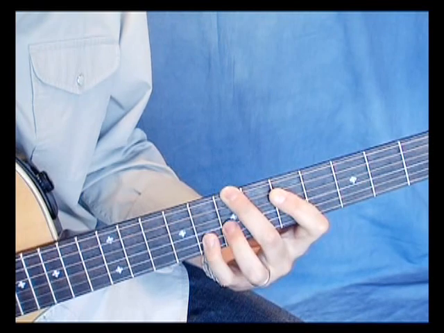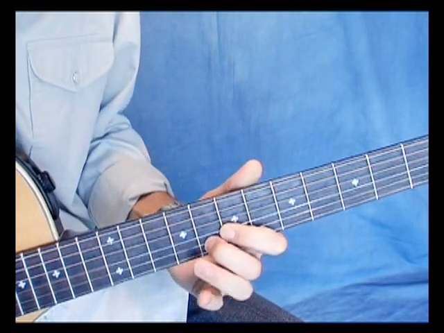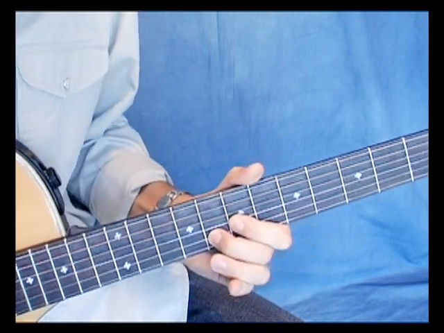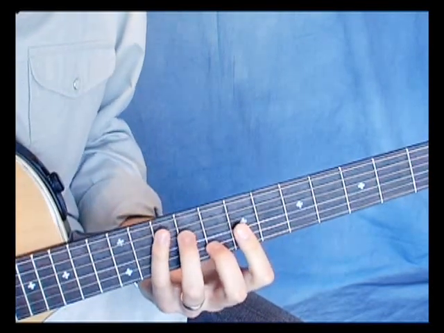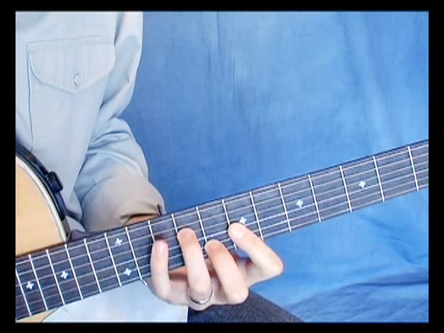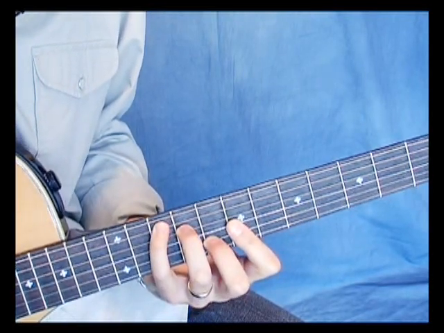The D form connects to the C form. Replace these two notes from the D form with your first two fingers and you're in position to build the C form. And there's G, 10th fret, string 5.